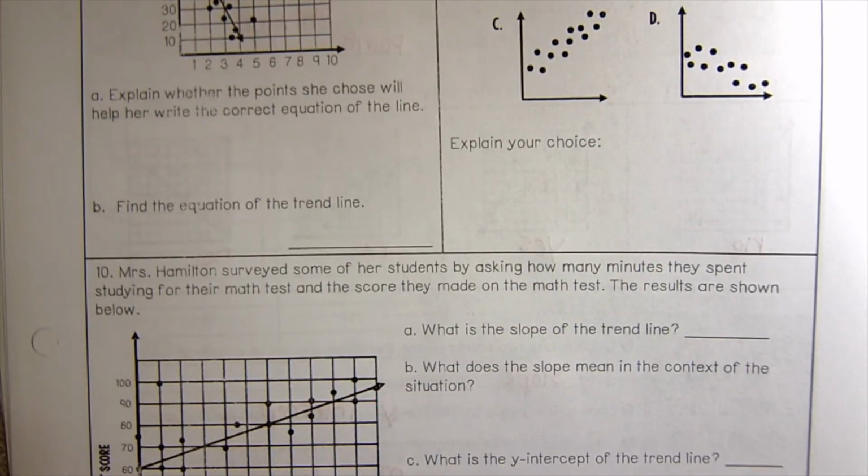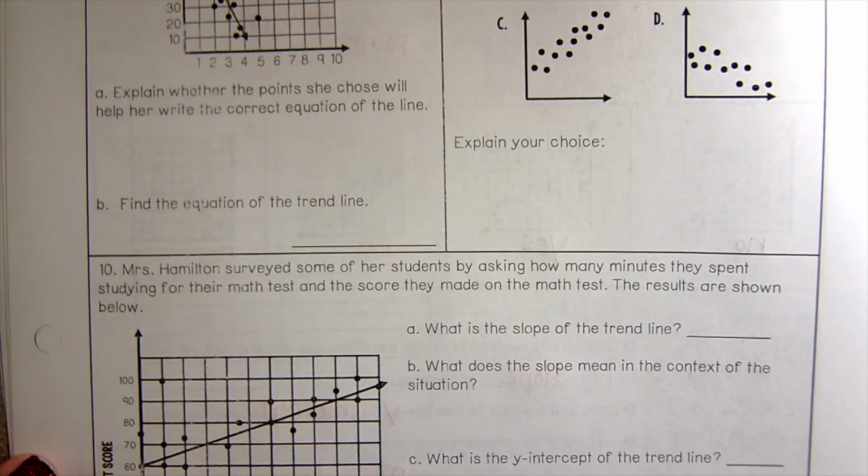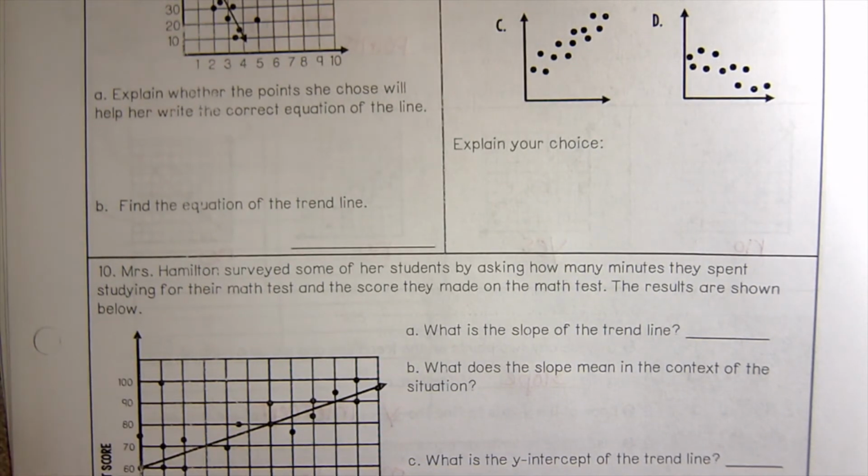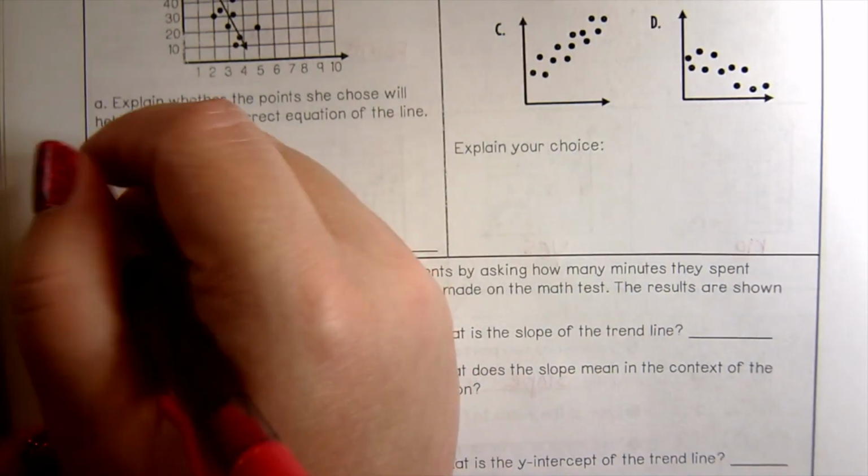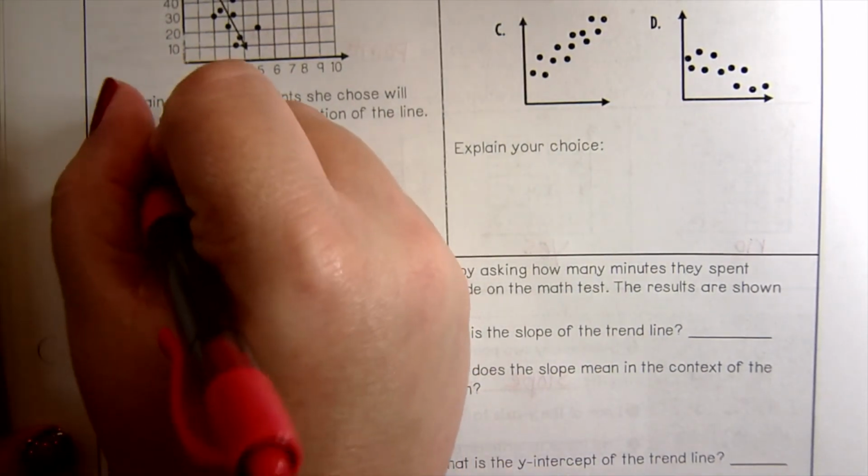All right, to find the slope of the trend line below, Riley chose the points 180 and 230. Explain whether those points will help her write the correct equation of the line. What do you think? Why not? Right, those are points from the scatter plot, but they're not on the line. So neither point is on the line.